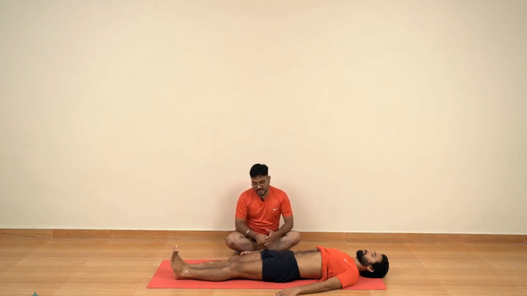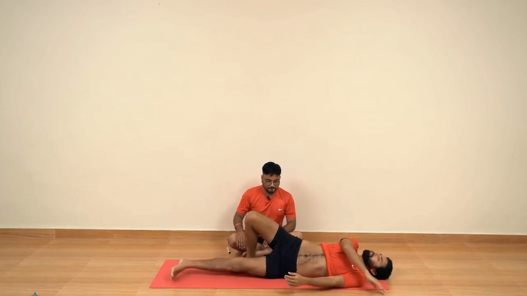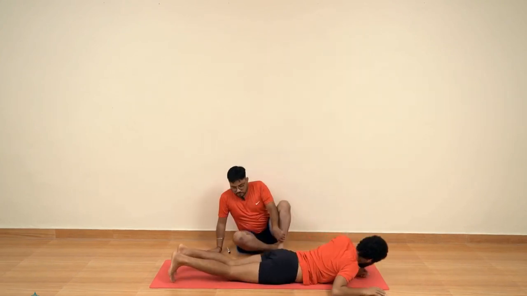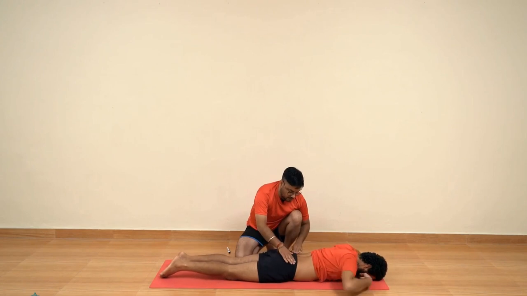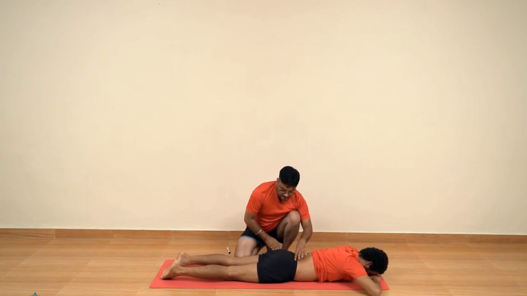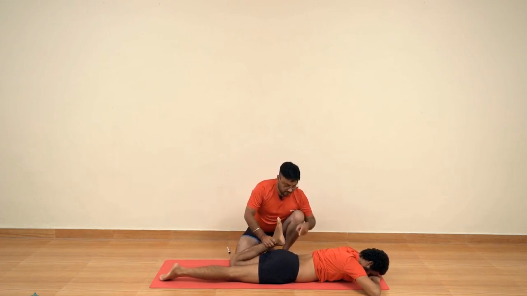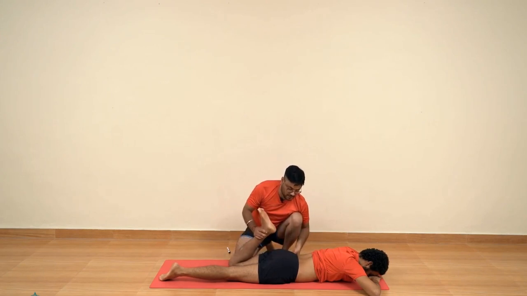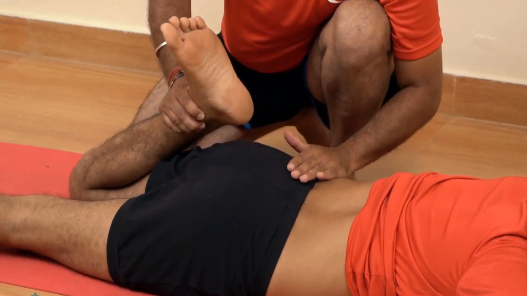Now if we ask how to check the tightness of the iliopsoas, can you please lie down on your belly. So here, if you want to see the tightness of the iliopsoas, this is the pelvis here. If I go this way, here you can see his pelvis is not tilting anywhere. If the person has tightness of the iliopsoas, as you try to do this, there is a pelvic tilt on one side. If this side is tight, the other side of the pelvis droops down.